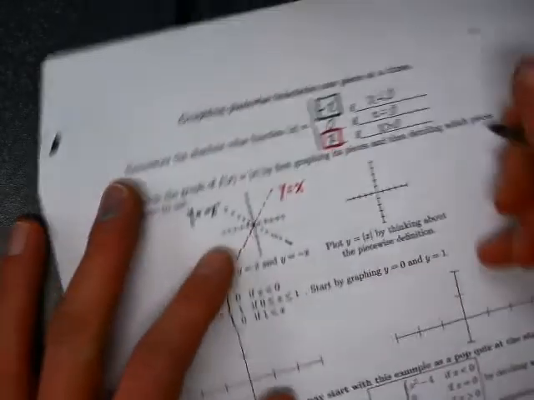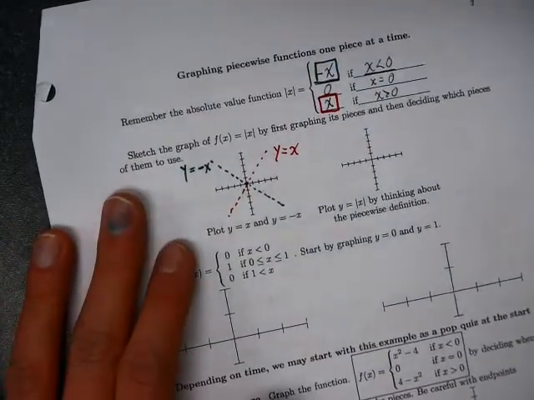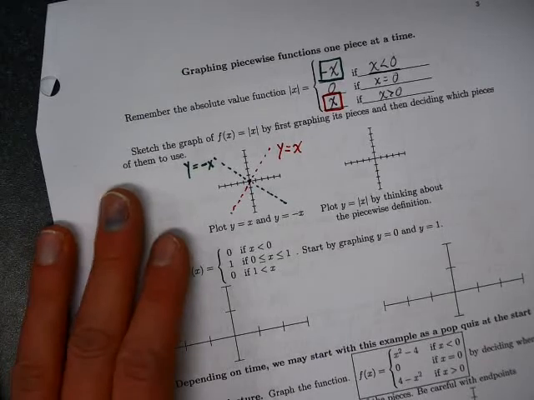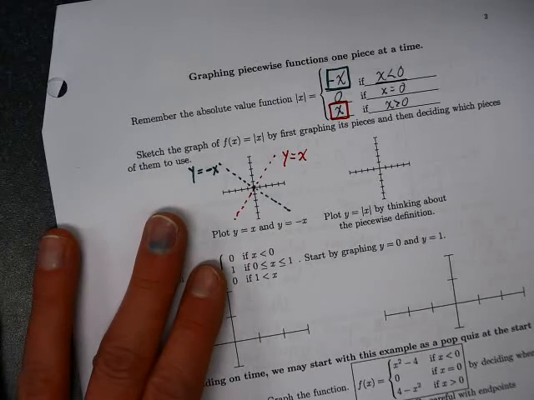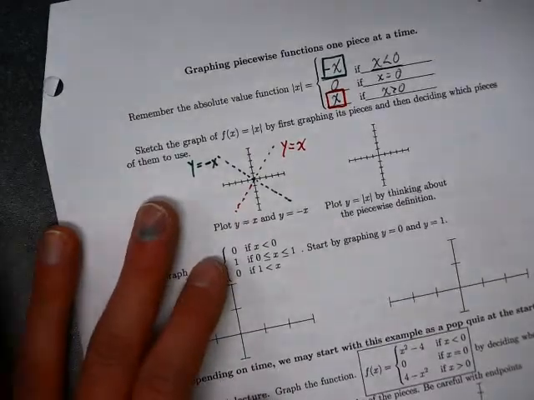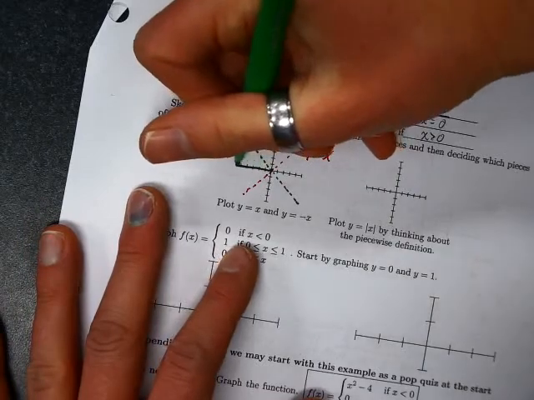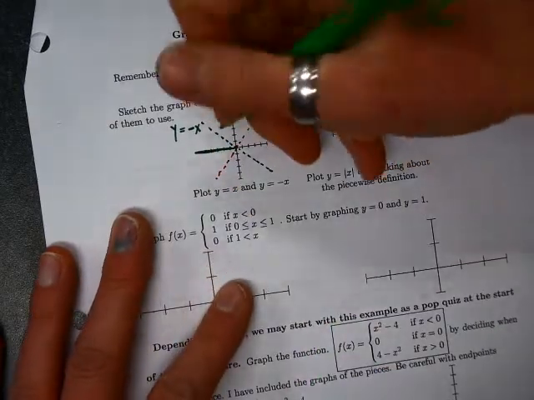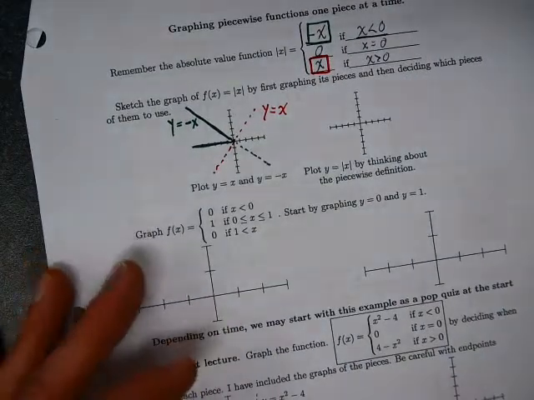So, for negative values of x, do I care about the green graph or the red graph? The green one? Does anyone in the room have color issues? Okay. If you do and want to send me an email, then I can change the way I do these. So for all of these negative values, I care about this green dashed graph. So I'll go ahead and shade those in, because those are the points that are actually on the graph of the equation.